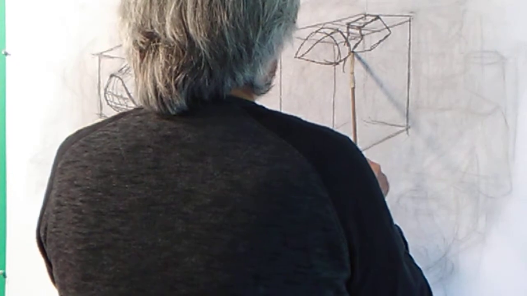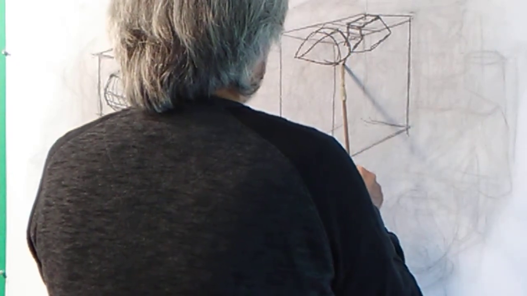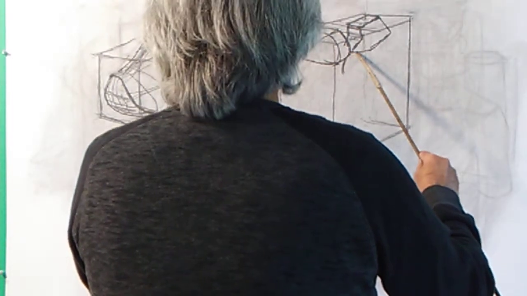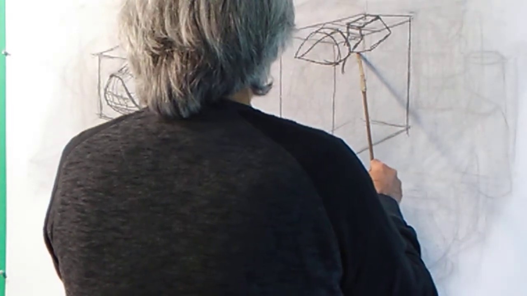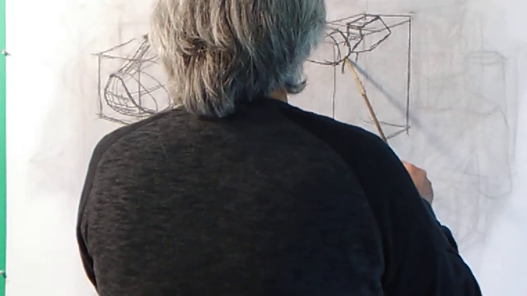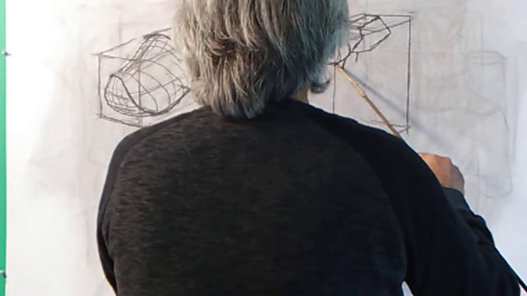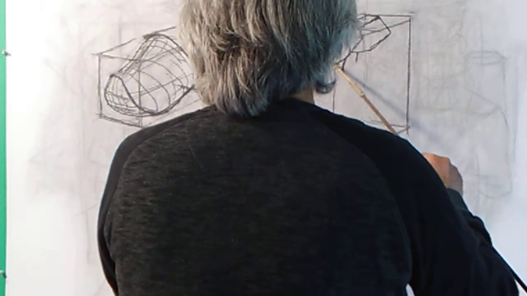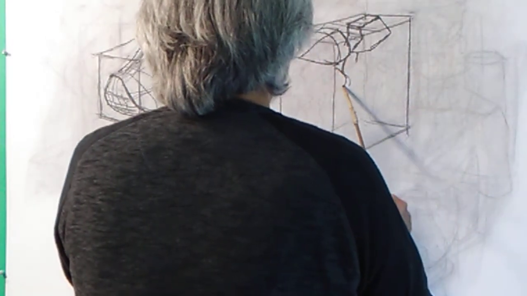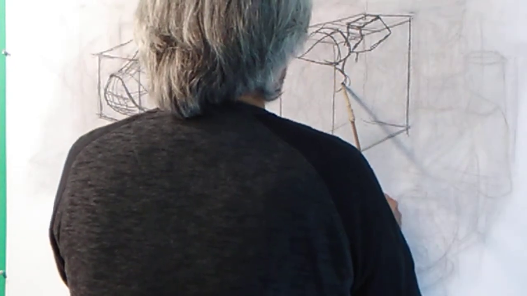So the neck's, she's looking up, so the neck is doing this. His jaw is here, and so the neck is coming in this direction. The neck is doing this. Now her arm comes forward like this and around. So I got to watch the front of this box.